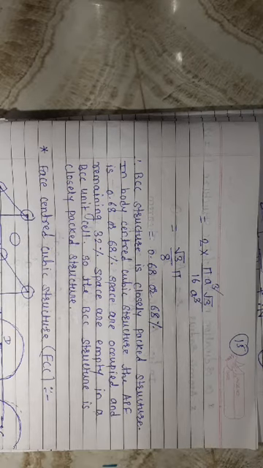So the BCC structure is more closely packed compared to the simple cubic structure. This is the atomic packing factor for BCC structures.